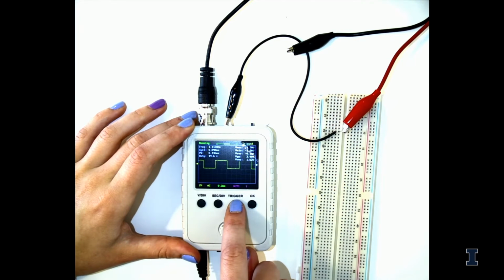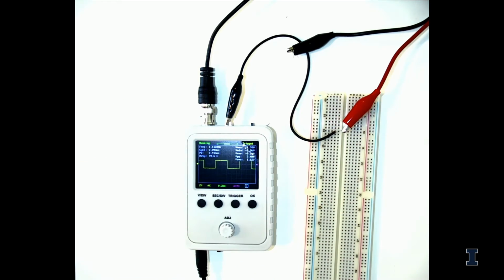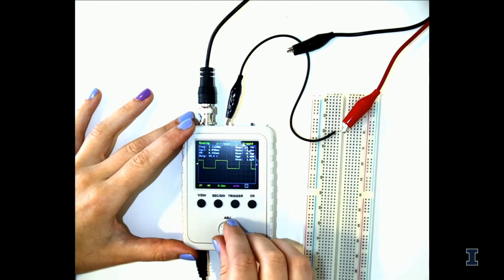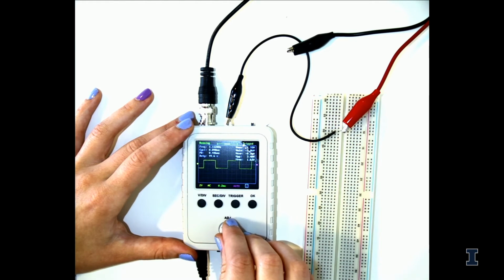The last feature for trigger is what's highlighted now, which is going to tell the oscilloscope whether you want to start the signal at the rising edge or the falling edge. So the rising edge is when your signal starts to increase, and the falling edge is when your signal will start to decrease. So if we change this, you'll notice that the signal switches around depending on whether you want the rising edge or the falling edge to be the start.